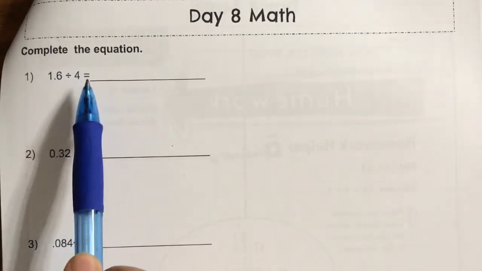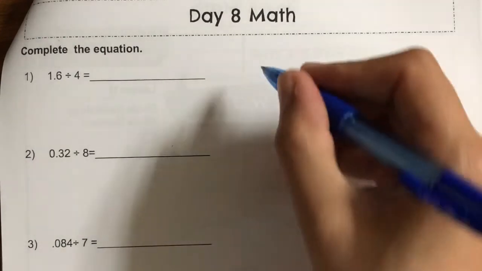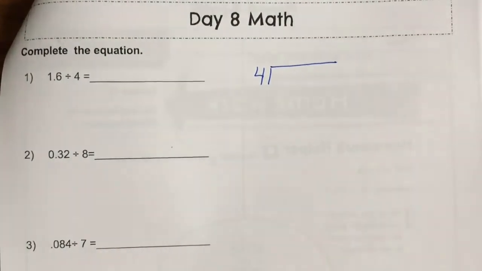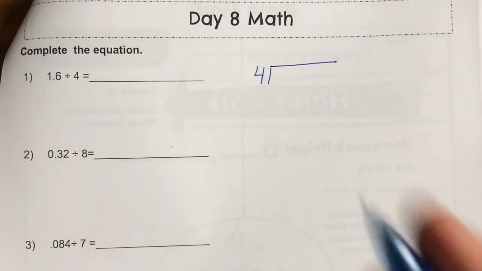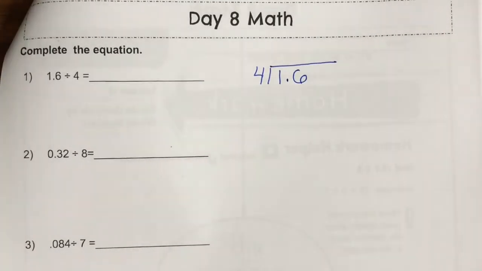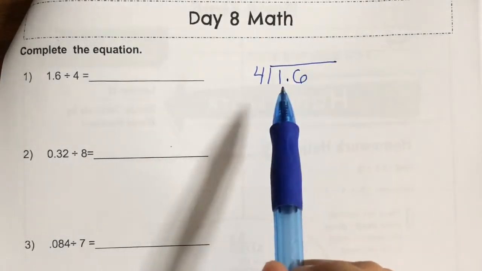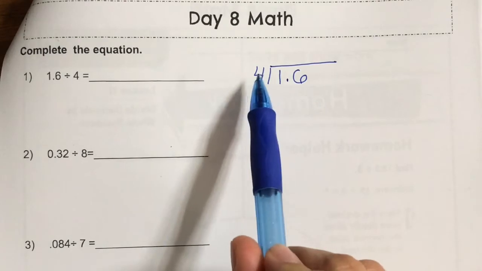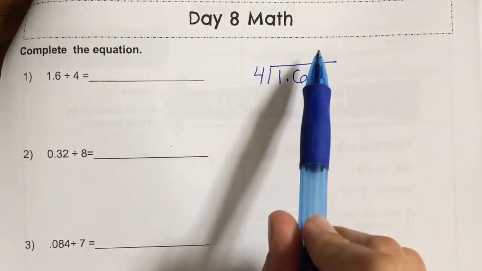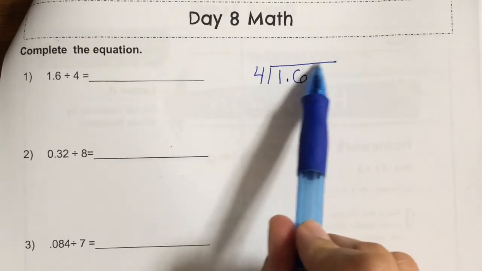Well, you can't solve a division problem, or really any problem like this. You're going to have to rewrite it vertically. So in this case, we're going to have the 4 on the outside of the house, as I call it, and put 1.6 on the inside. And in this case, this is the dividend, what's being divided, and this is the divisor, how many groups you're pulling out of the dividend. And we're trying to find the quotient on top.